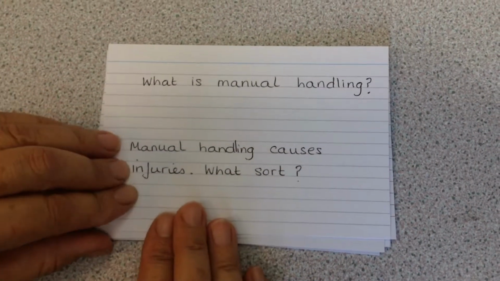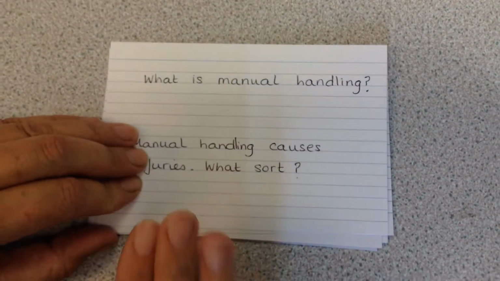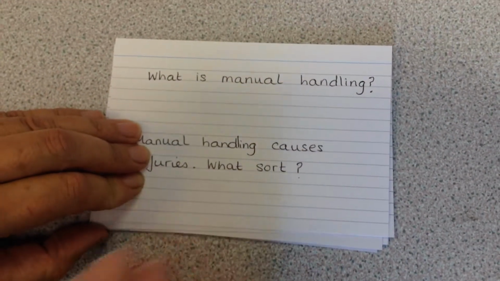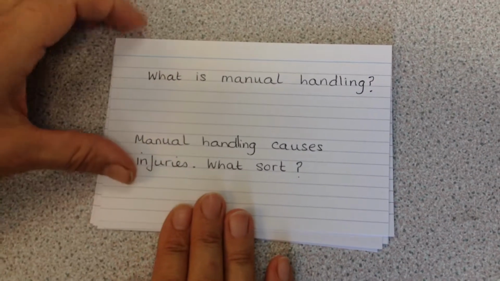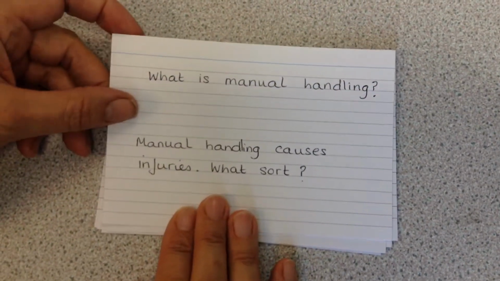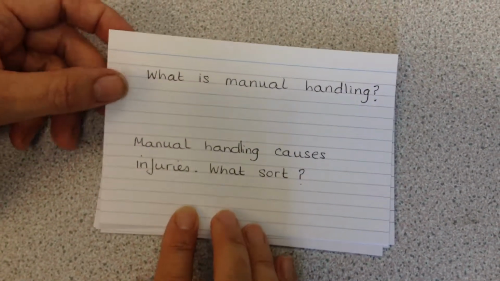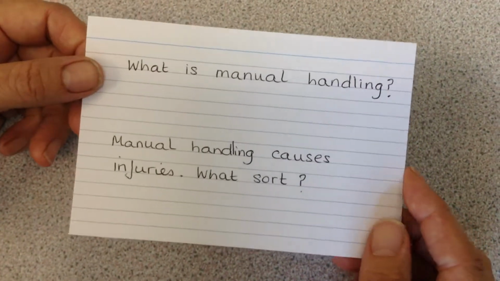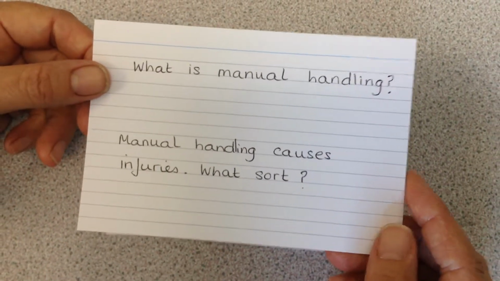Now I'm going to show you something about flashcards. I said I'd show you how to make and then use flashcards because a lot of our students enjoy doing this for revision purposes. This is an example, actually, of a bad flashcard.